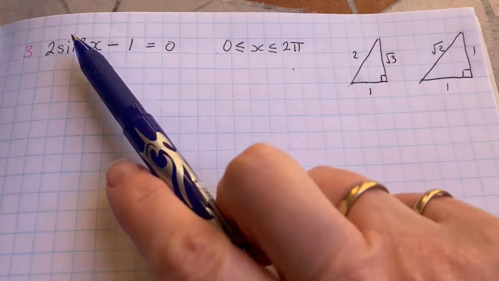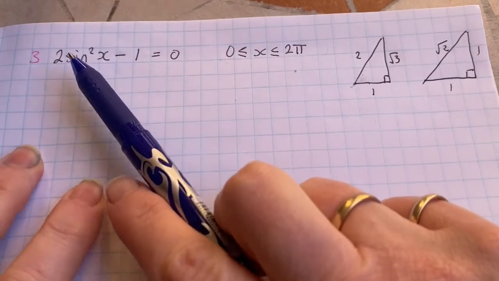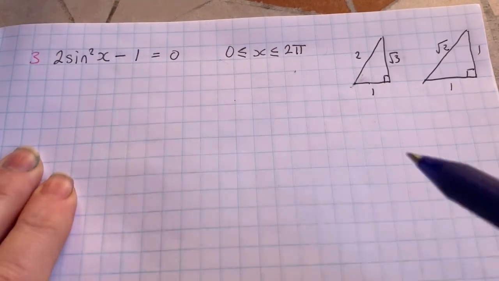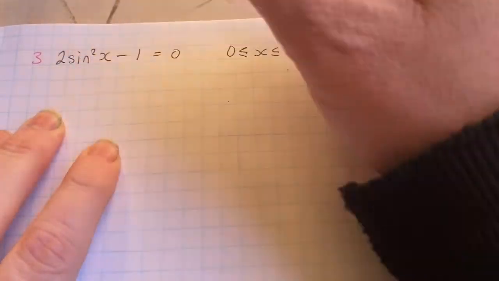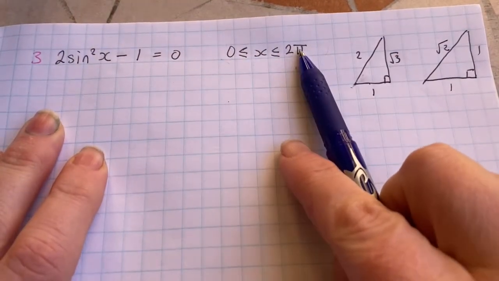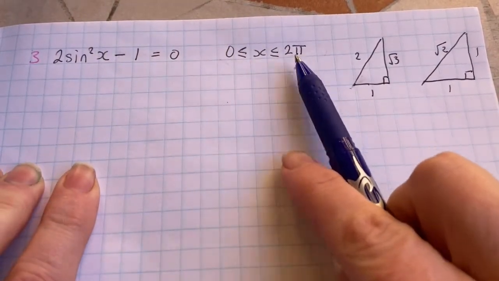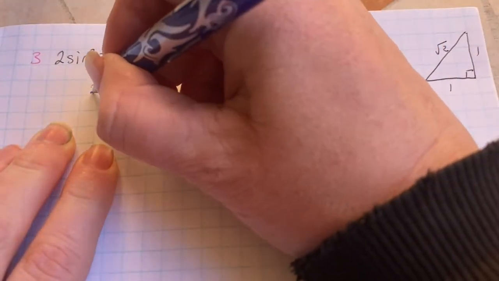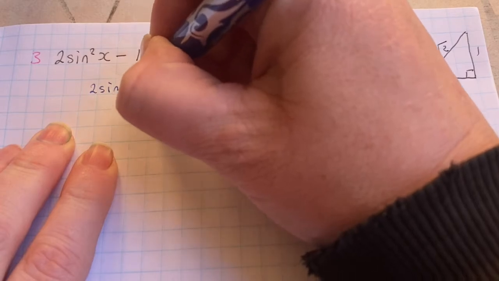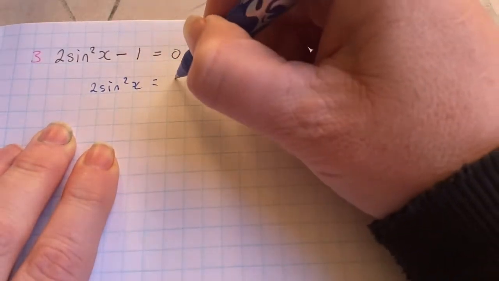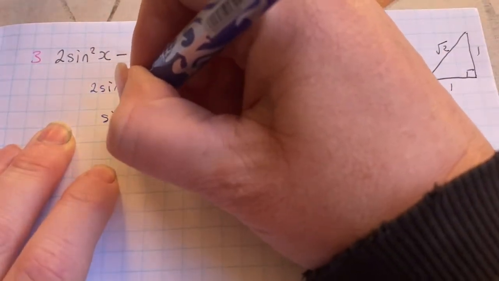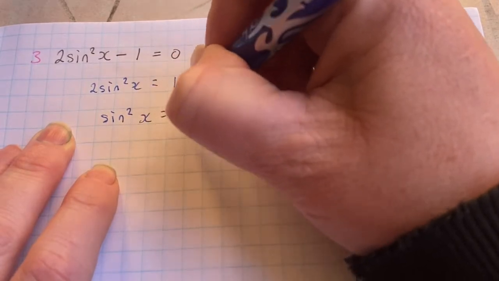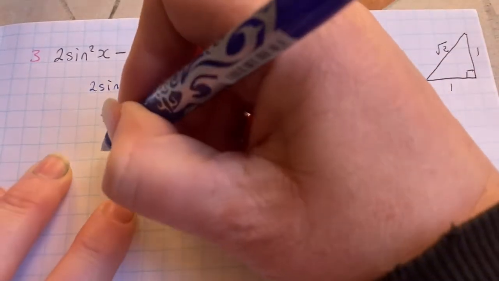So example 3 looks at what happens when you've got a square. So we've got 2 sine squared x minus 1 equals 0. Now we're also now in radians. We're told that x has to be between 0 and 2 pi, so we are in radians. So I'm going to plus the 1, so 2 sine squared x equals 1, divide the 2, sine squared x equals half, and I'm going to square root each side.